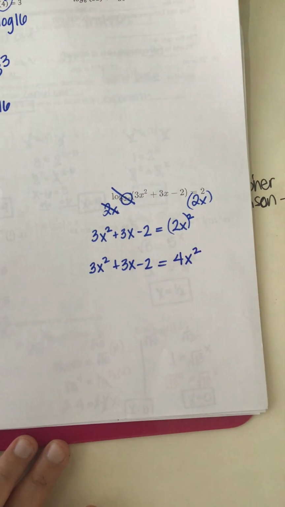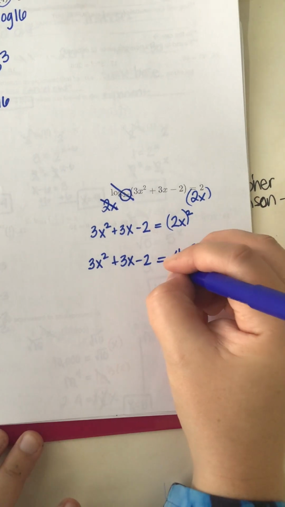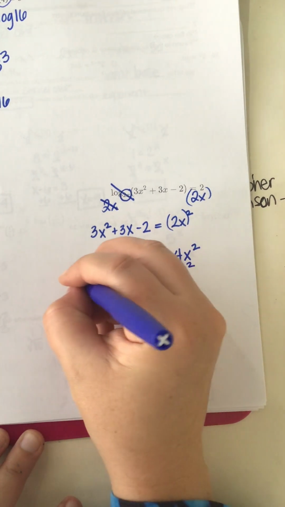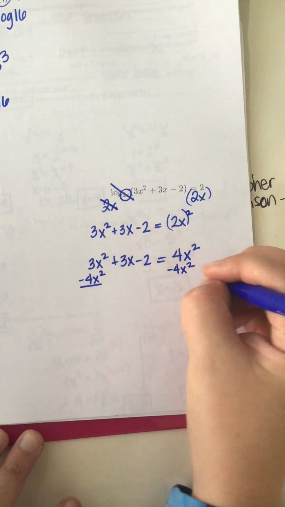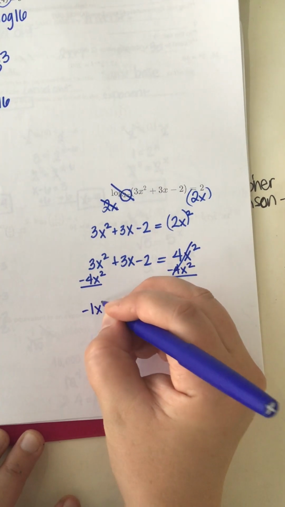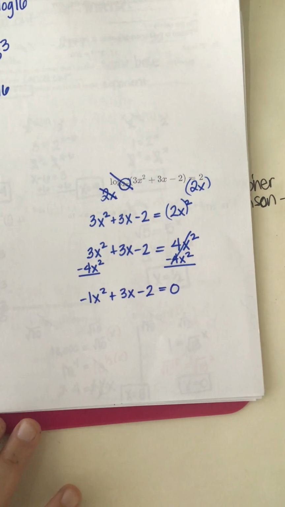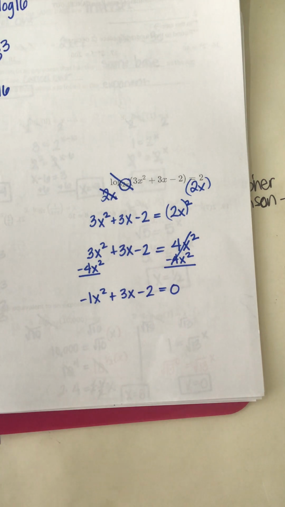And now notice that if your equation has an x squared in it, that means it's quadratic. We're going to have to factor to solve that. Can I factor it as is and label my ABC? No, because I got terms on both sides. So I'm going to have to minus this 4x squared across. What is 3x squared minus 4x squared? Okay, plus 3x minus 2 equals 0. Remember, we always want quadratics equal to 0, whether you're doing quadratic formula, factoring, it doesn't matter.